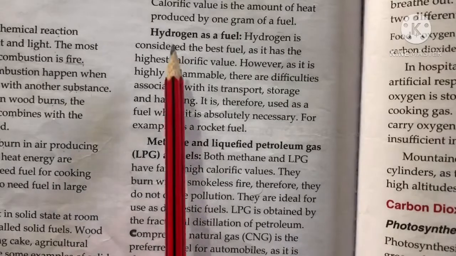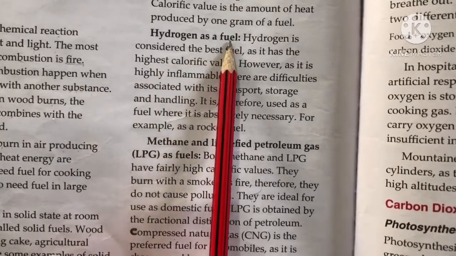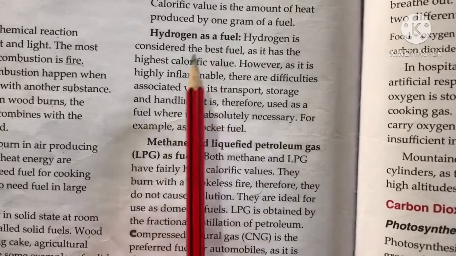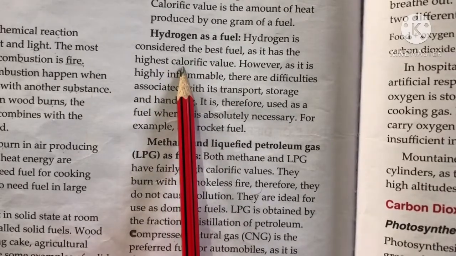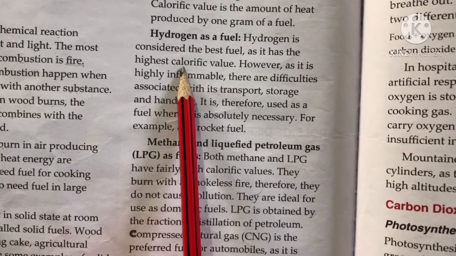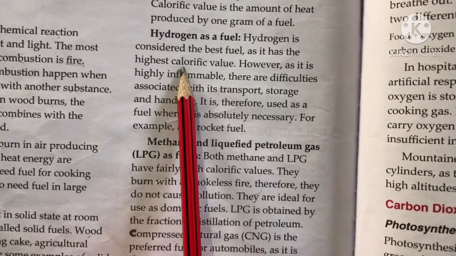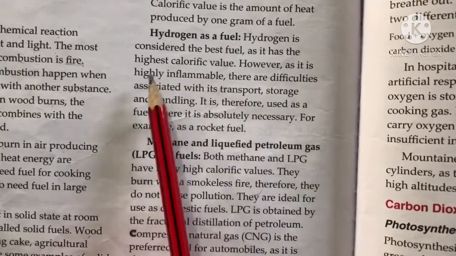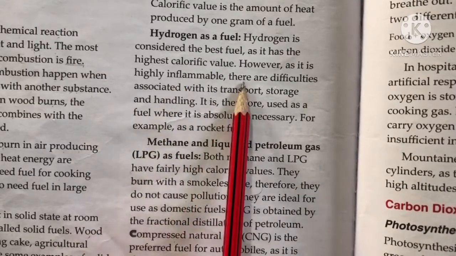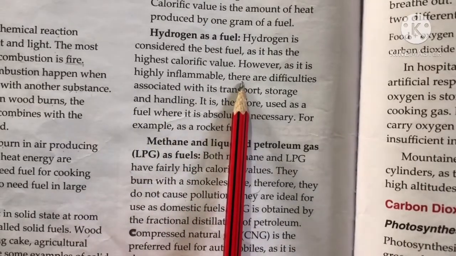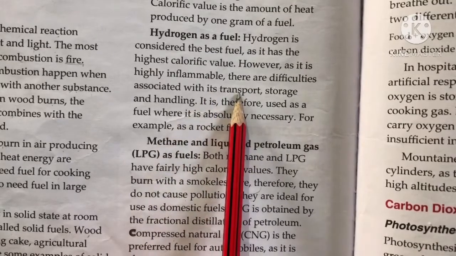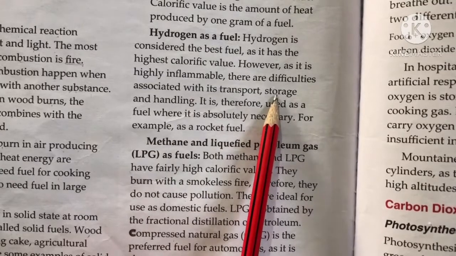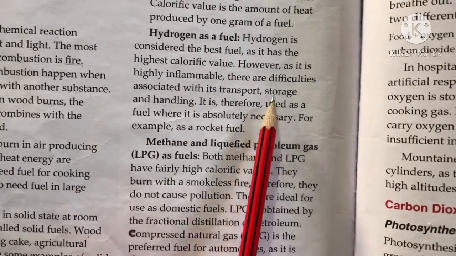The next one is hydrogen as a fuel. Hydrogen is considered the best fuel because it has the highest calorific value, that is, the amount of heat produced by 1 gram of a fuel. However, it is highly inflammable, so there are difficulties associated with its transport, storage and handling.